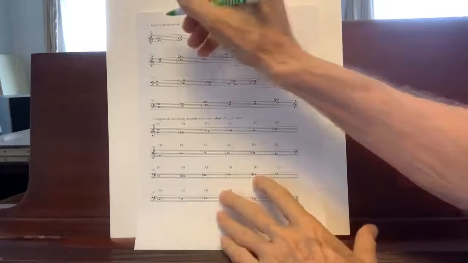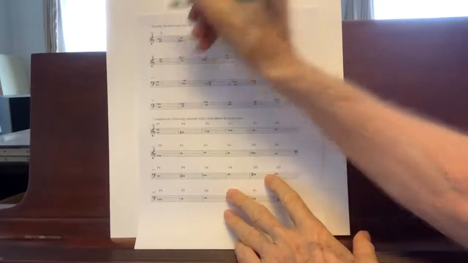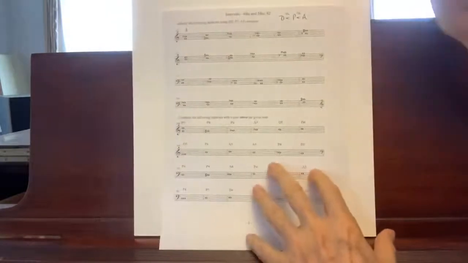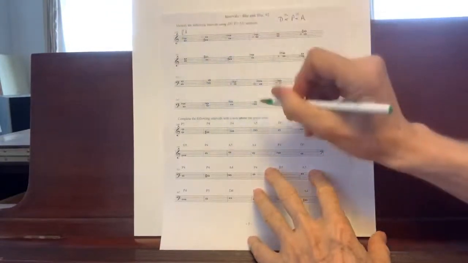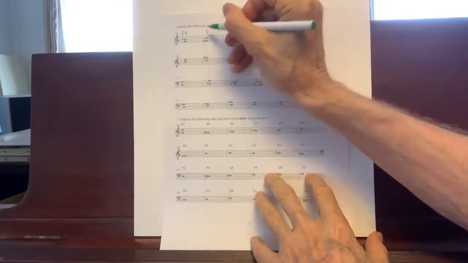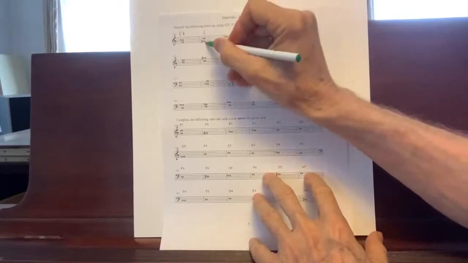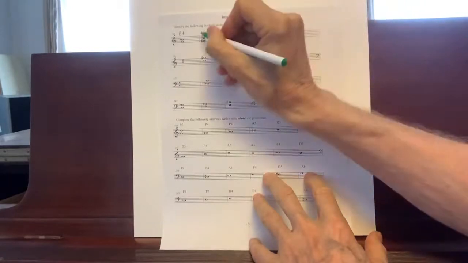So our first interval is some kind of fourth, and I immediately recognize it as being the first to the 4th notes of the F scale, so it's a perfect fourth. Next interval is a fifth. I know my F sharp scale, so I know that F sharp to C sharp is a perfect fifth, and if that's the case, then F sharp to C is a diminished fifth.